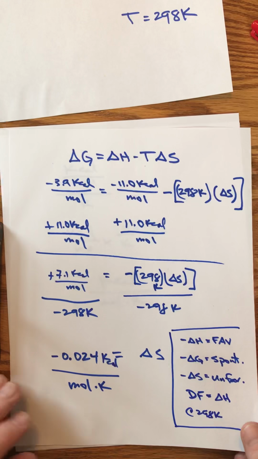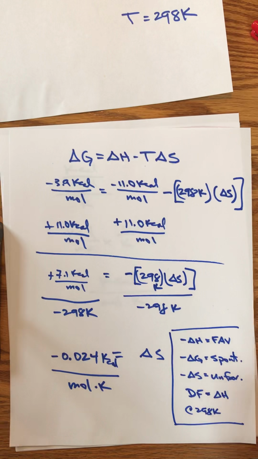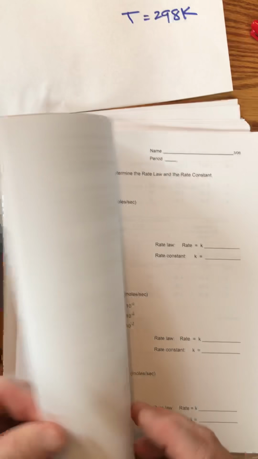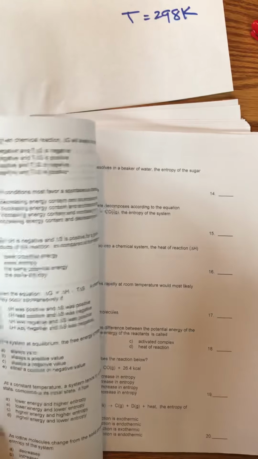Okay, so you've got 5 more of those to do. I'm also going to make a worksheet, a quiz if you will, for thermodynamics, free energy, and entropy multiple choice. So I'll set up another form in Google Classroom. There are 20 questions. There's one in here about equilibrium. I think it's number 11.